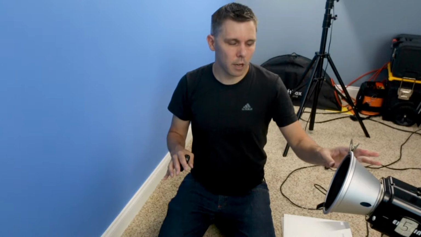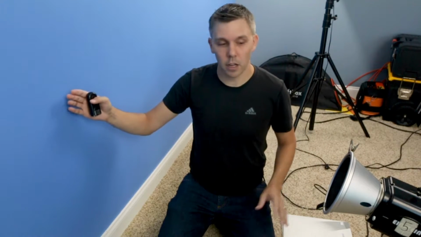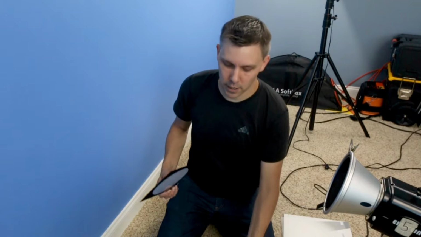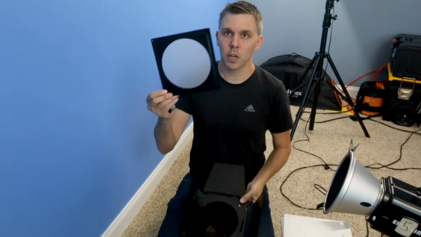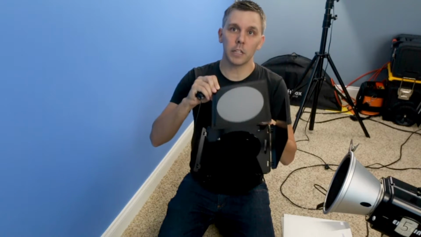So with the reflector itself and the honeycomb grid, you can end up doing a lot of things. You can also manipulate the size of the gradient a lot by moving it forwards or backwards, but you can also do another thing to manipulate it by adding a piece of diffusion material. I have two options that I like to use. One is I have a couple of sets of barn doors that come with these little inserts, and I'm able to just insert the diffusion material into the barn doors.